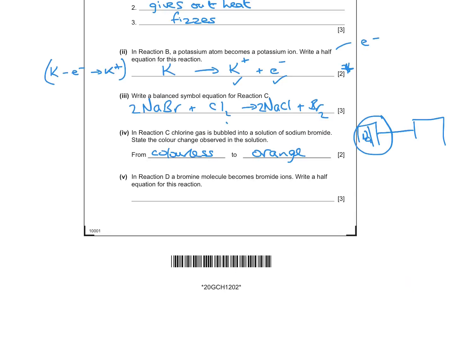And then part 5, we have to do another half equation. That's where we have to include the e minus of a bromine molecule becoming bromide ions. Well, a bromine molecule is Br2, it's diatomic. Bromide ions, Br minus. But look, it's Br2. So if you imagine the molecule looks something like that, it's made up of 2 atoms covalently bonded together. They split apart, and so you form 2 bromide ions.